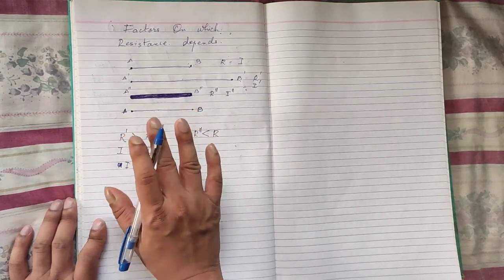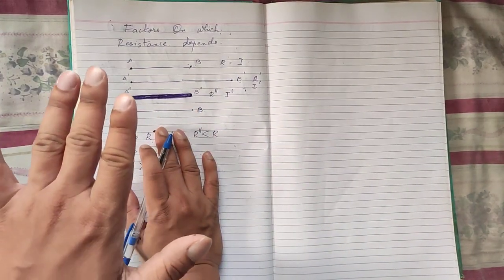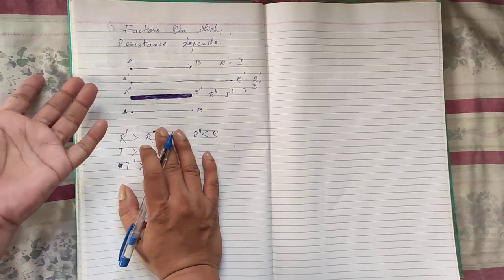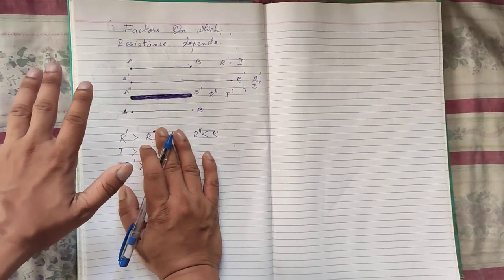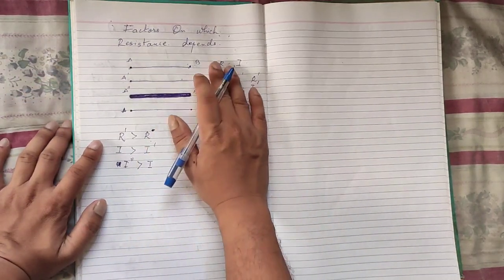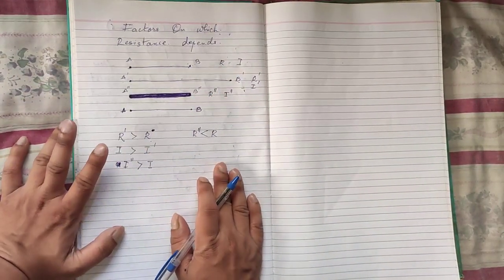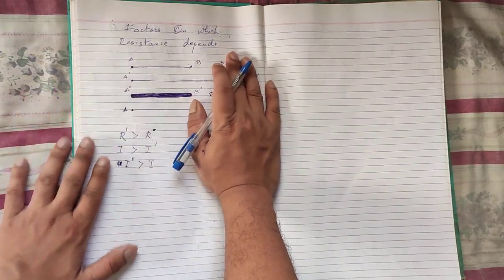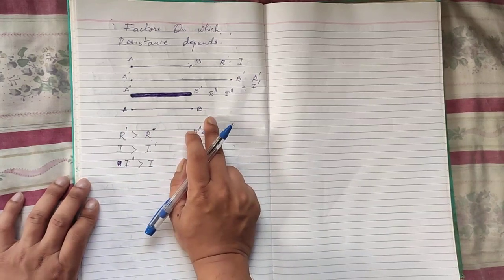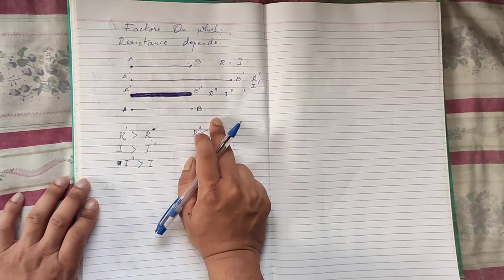I repeat, when the resistance is less, when the stopping power is less, then the current is more. If the resistance is more, then the current is less. So if the resistance is less, then the current is more, and if the resistance is more, then the current is less.